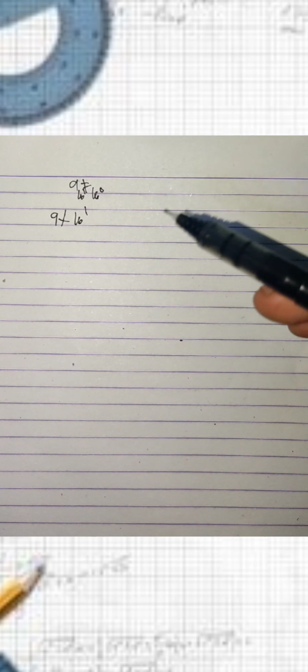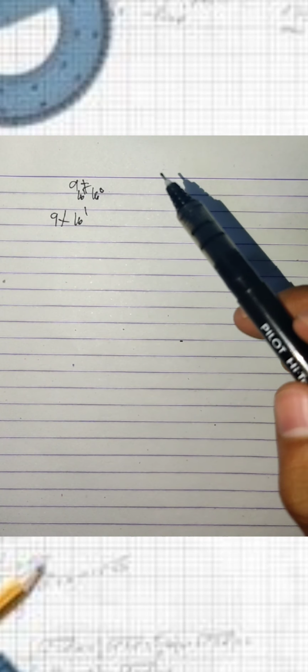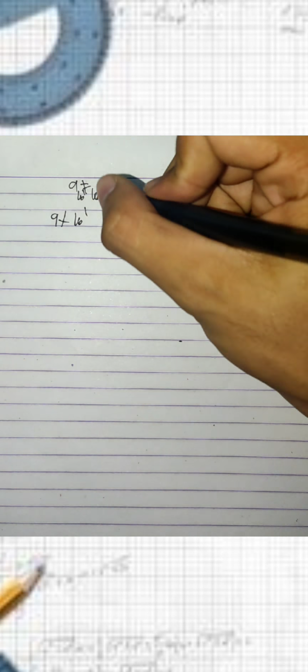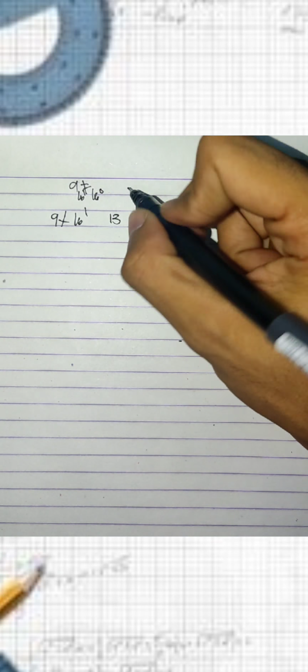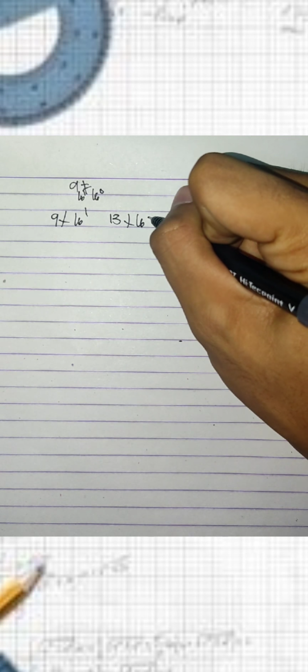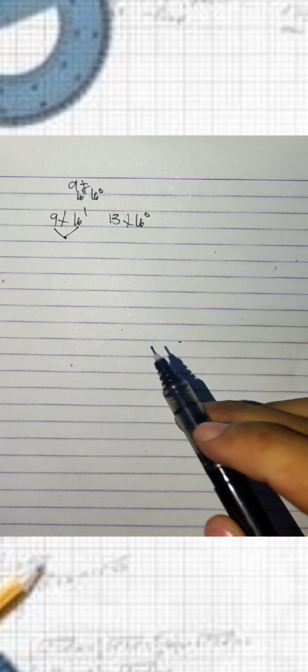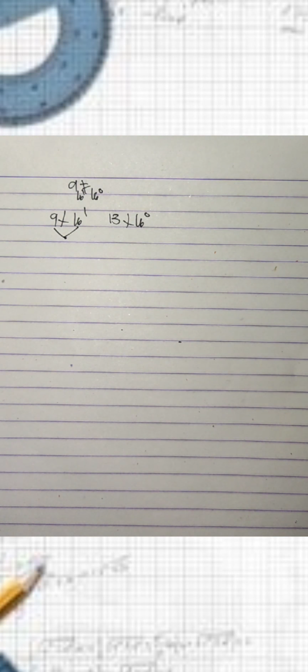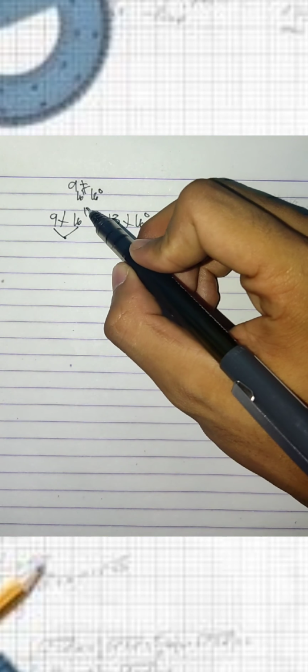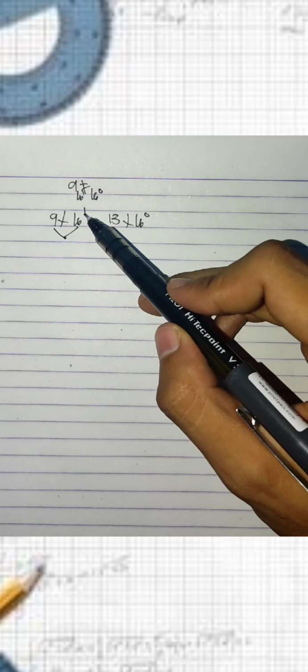F, titingin ulit tayo sa table na ginawa natin kanina. Yung F doon is 15. 15 times 16 to the 0 power. So, 9 times 16 to the first power. Kaya yung sinabi ko, kailangan natin tanggalin.